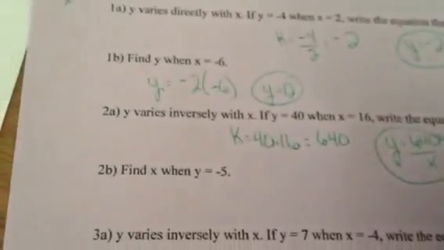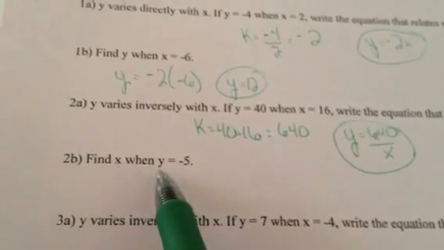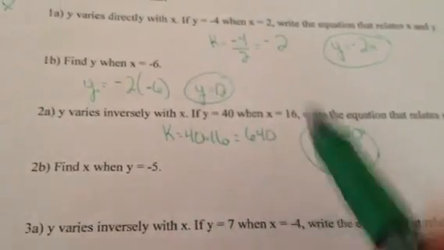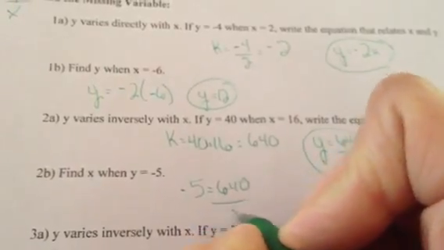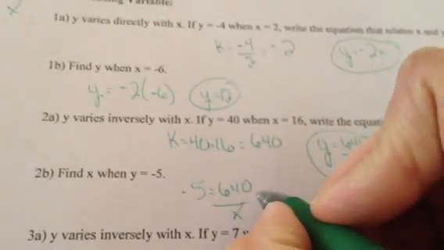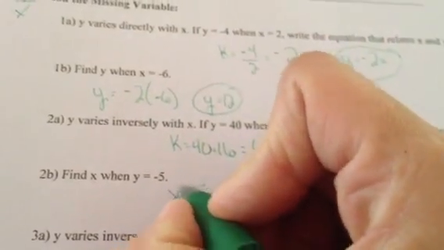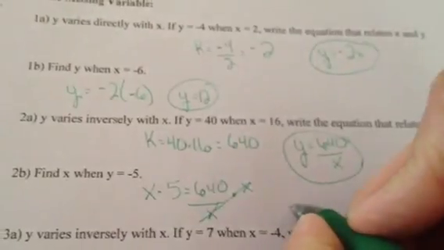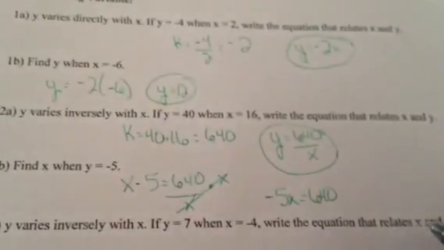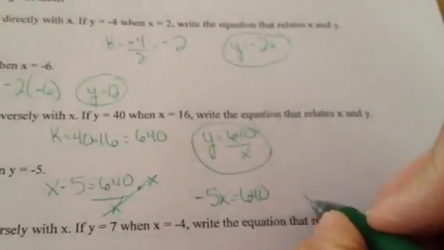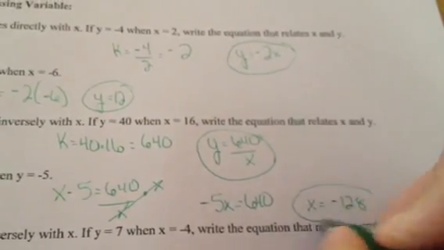All right, now 2b wants you to use this equation to figure out what x is when y equals -5. So -5 is going to go in here. And to solve for x, since they're dividing by x, I'm going to undo that by multiplying both sides by x. It cancels out over here. This is not x minus 5, it's -5x equals 640. And now to get x by itself, just divide by -5, and I'll find out that x is worth -128.